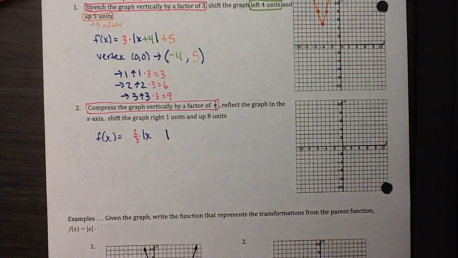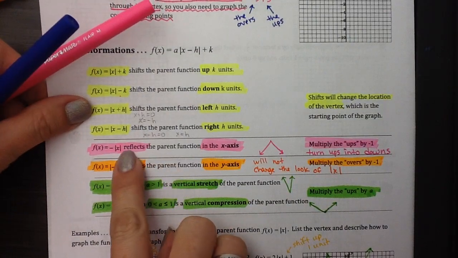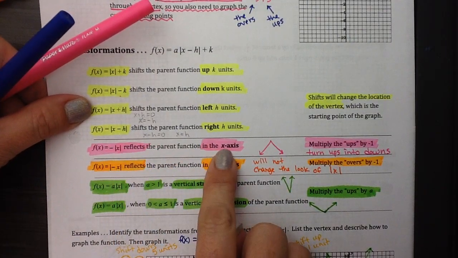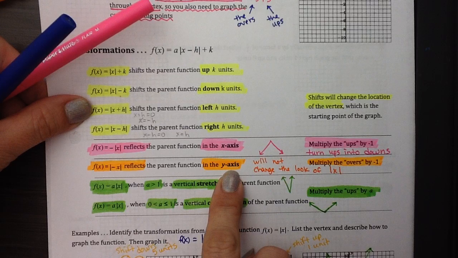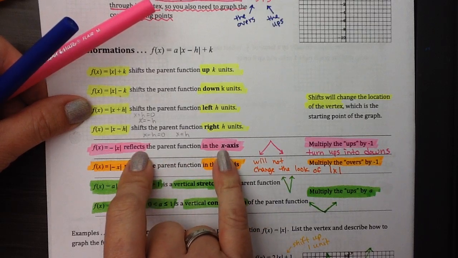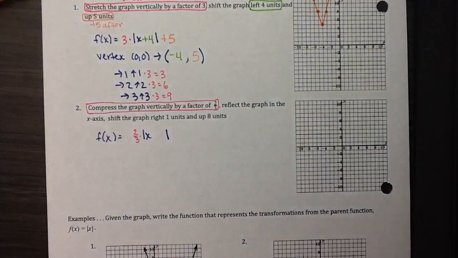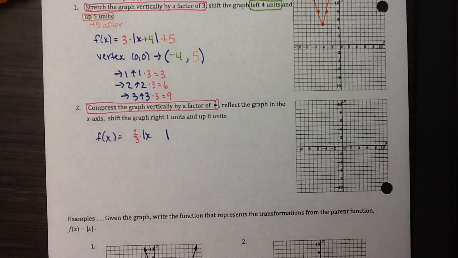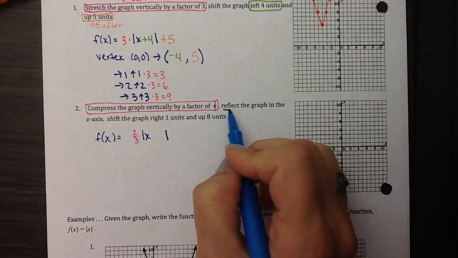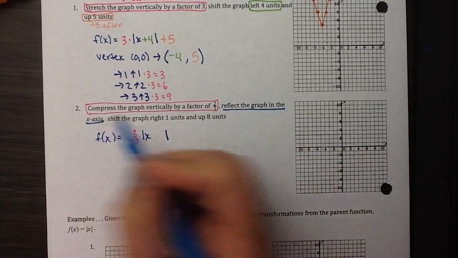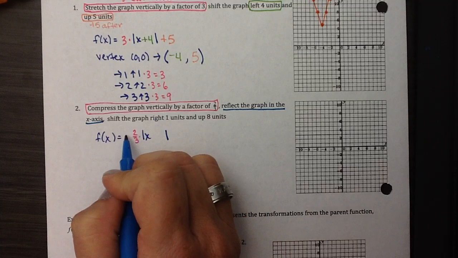Since we haven't seen that one before, let's look back at our other side. So we have two kinds of reflections: reflect in the x-axis, reflect in the y-axis. When we reflect in the x-axis, that negative sign goes out in the front. Now I already have a number out front there. So since there's already a 2/3 there, and I need to multiply by a negative when I reflect in the x-axis, I will just make that 2/3 a negative 2/3.